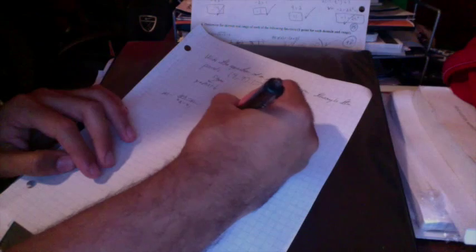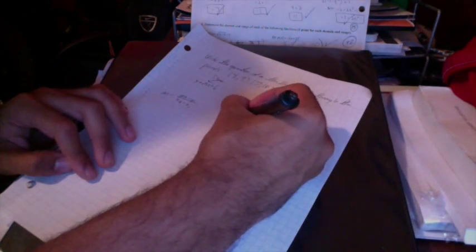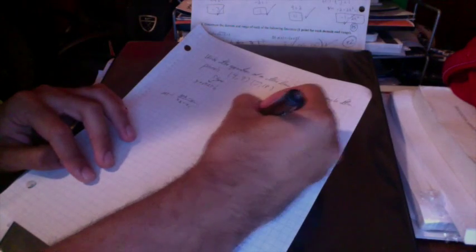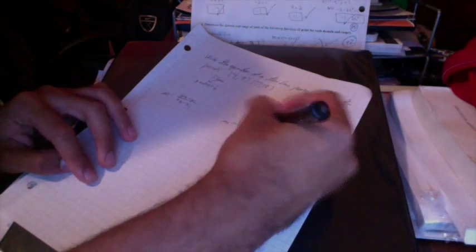So let's substitute in the numbers. m equals y2, which is 18, minus y1, which is 9, over x2, which is 7, minus x1, which is 4.